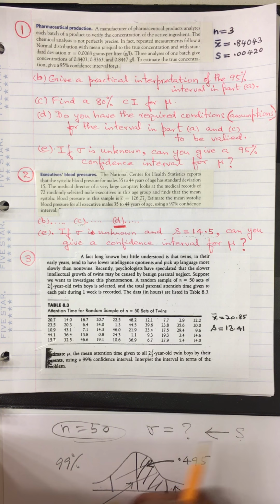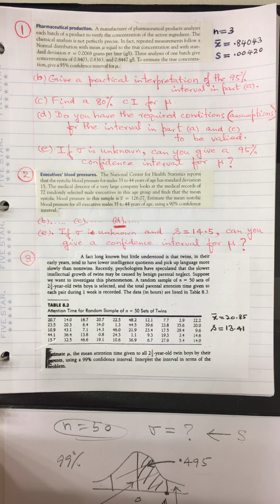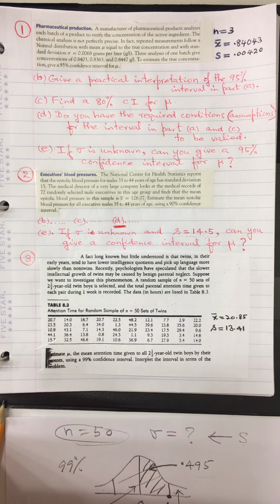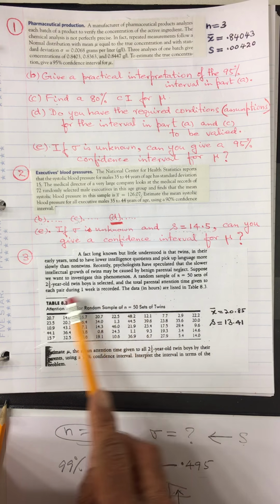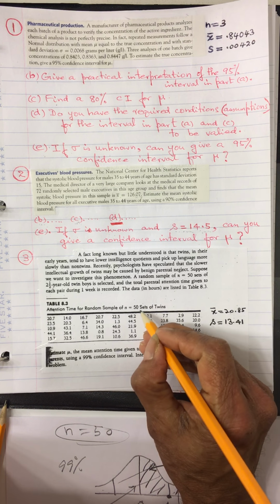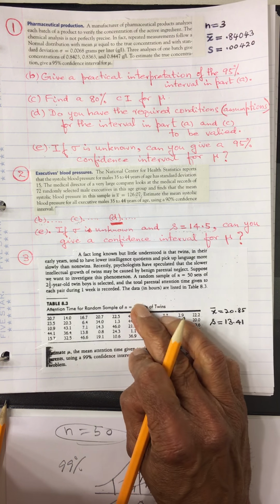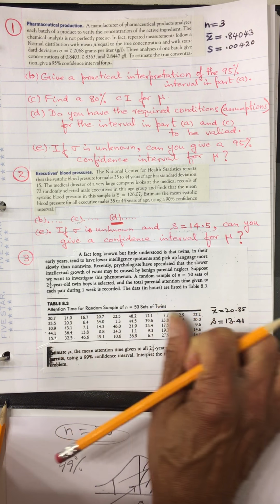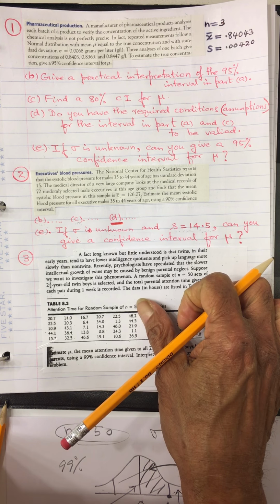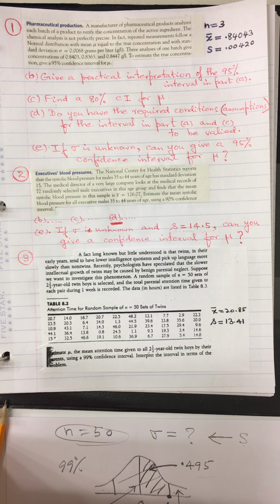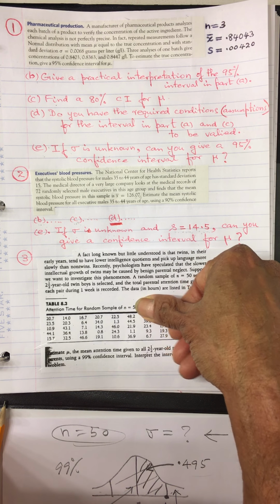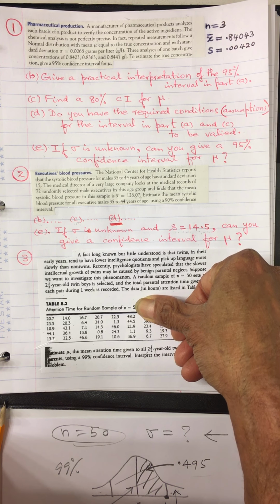So in the next chapter, what if I do, say, this example, but instead of having 50 values right there, you have only 5 values? In other words, rather than having 50, you have only 5 values. Can you answer the same question? That's exactly what we are going to do. Sigma is unknown, but can I answer this question with 5 values?